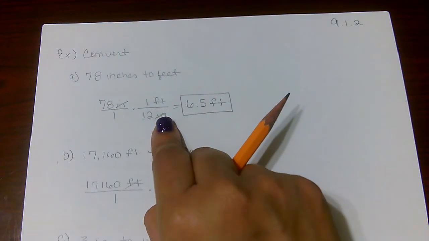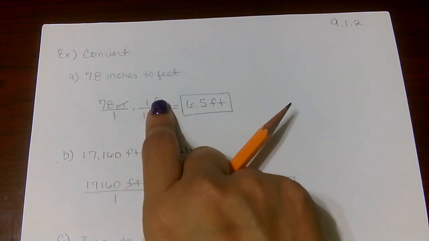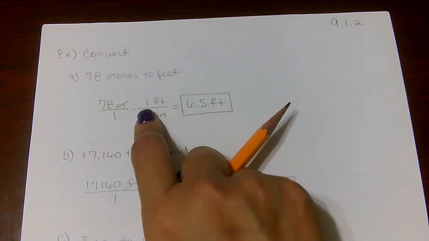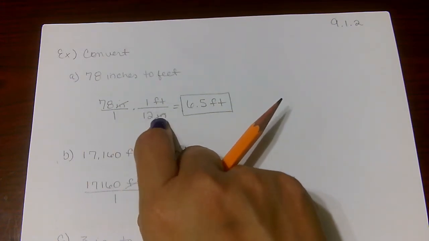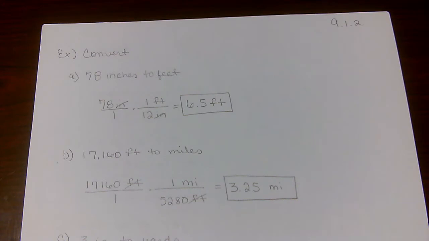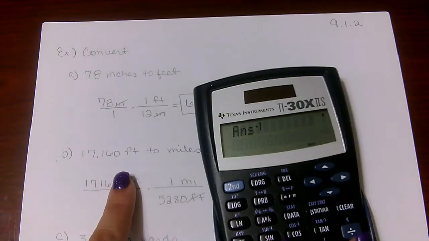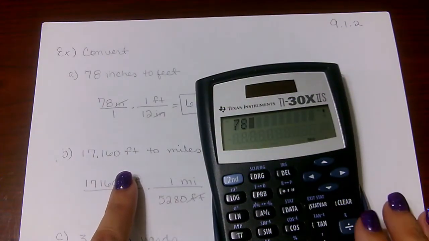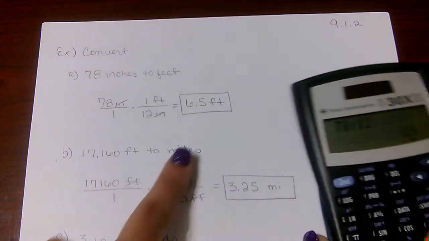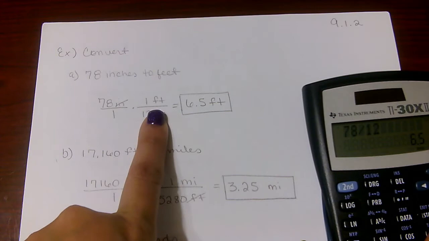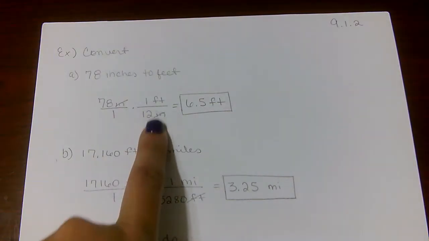So when I'm doing my conversion, all I'm doing is multiplying the numerator, so 78 times 1 is 78, and then dividing it by 12. Let's do this one in the calculator. 78 divided by 12 gets me 6.5. And notice the only units I have left are now feet.